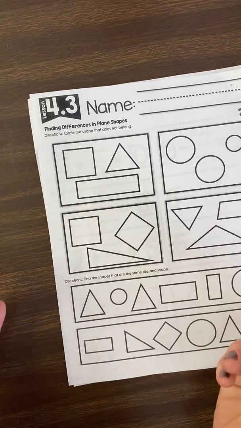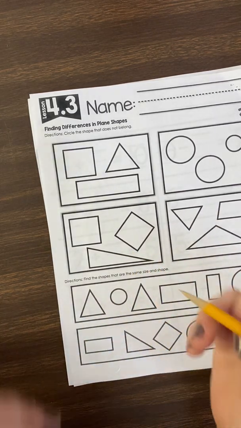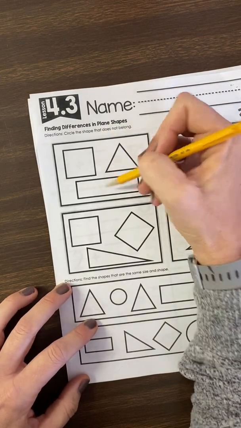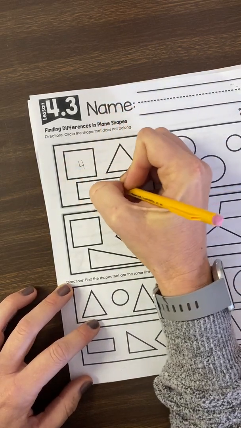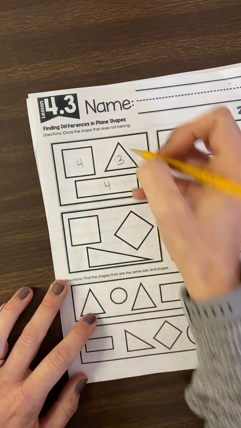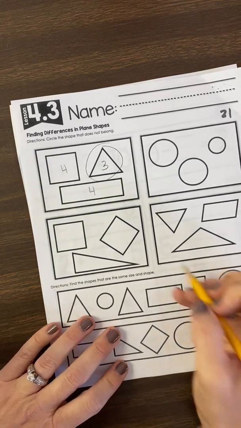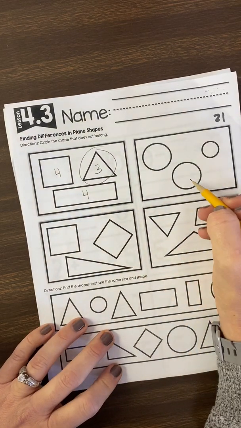So they're all different, but I want you to think about it like sides, like I said before. 4 sides, 4 sides. So we're going to write a 4 there, and a 4 there, and a 3 there. Now which one? Can you see which one's different? Yep, it's this one. That's the one that does not belong because we need to have 4 sides here.